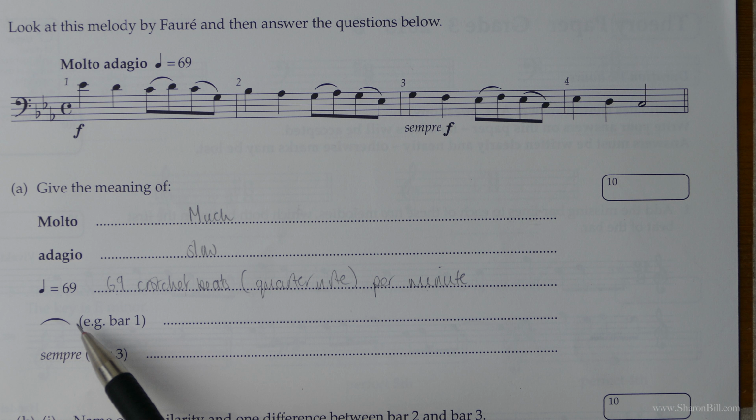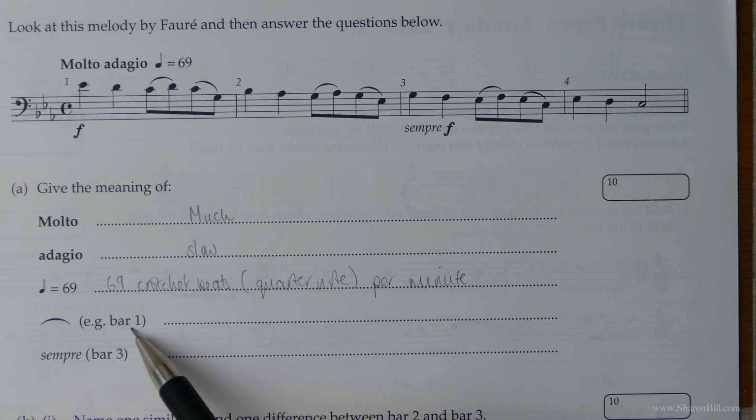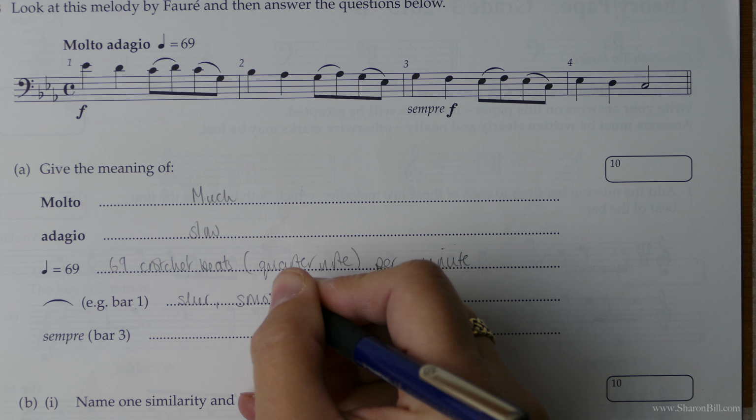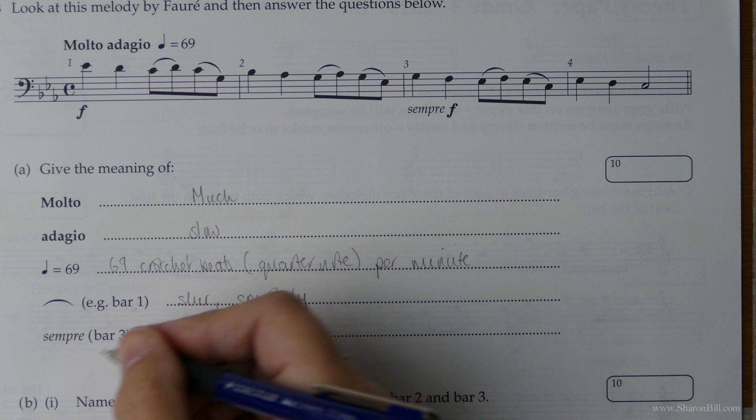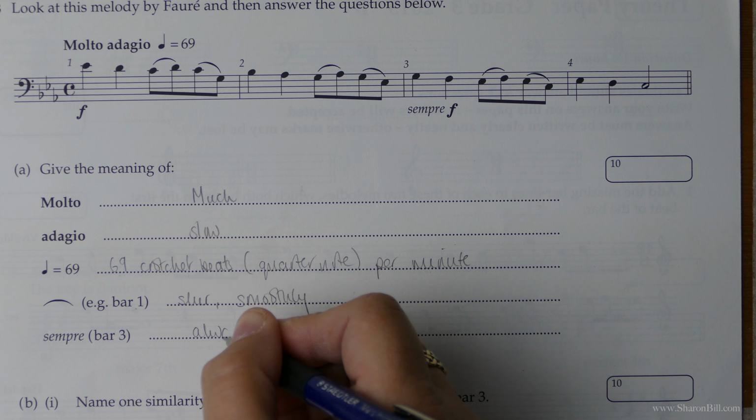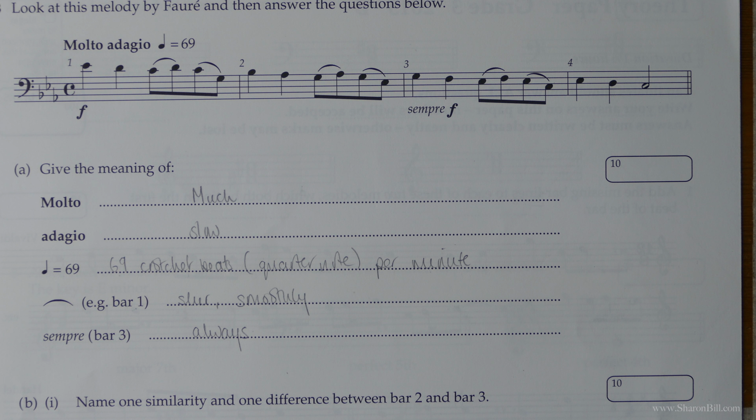Now here we have this symbol, but it can be applied in different ways. It could be a slur, it could be a tie, so we need to look at how it's been applied. And so bar 1 here, we see it's a slur. So we need to explain what that means though, and it means smoothly or to play in a smooth connected manner. So sempre means always. And there we go, that's job done.